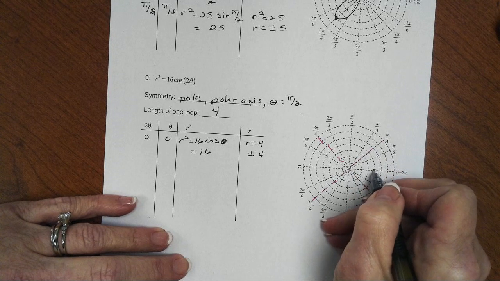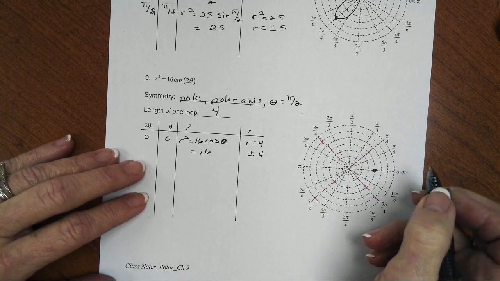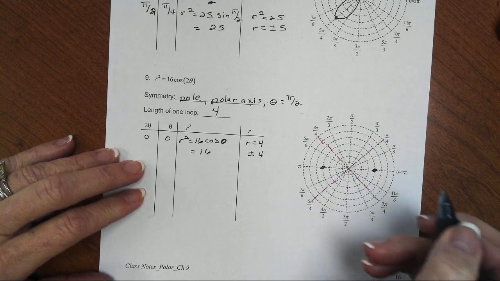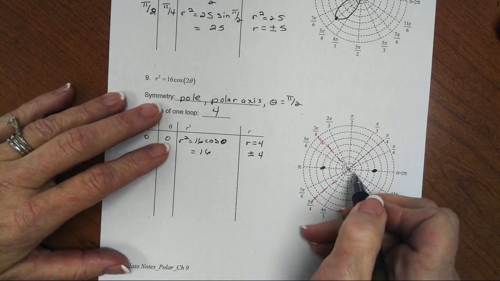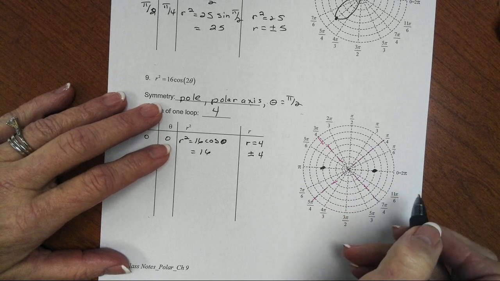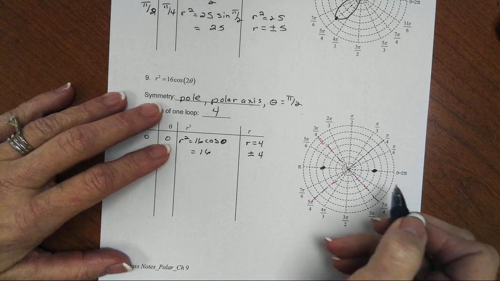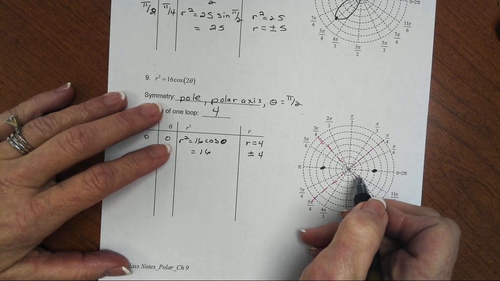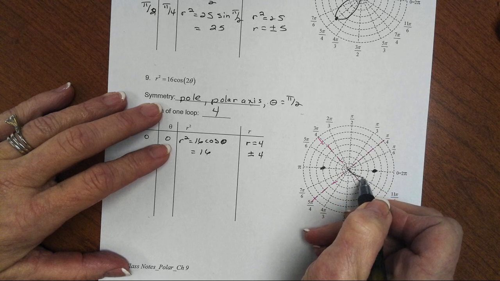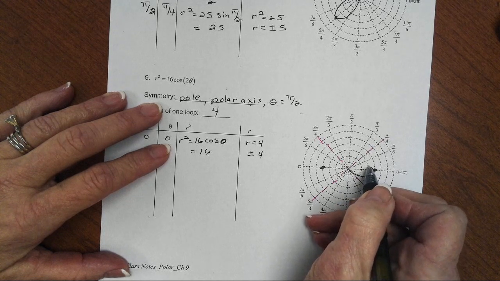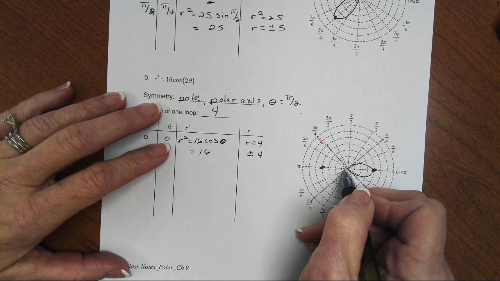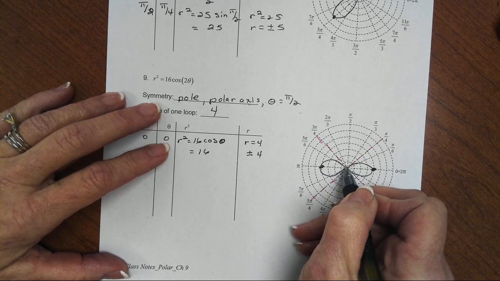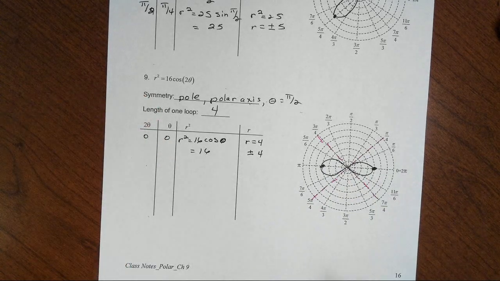Okay. And the negative radius, 1, 2, 3, 4. And we're going to use these as, again, kind of like asymptotes. If you watch these being graphed on the calculator, you can kind of see what I'm talking about there. Okay.